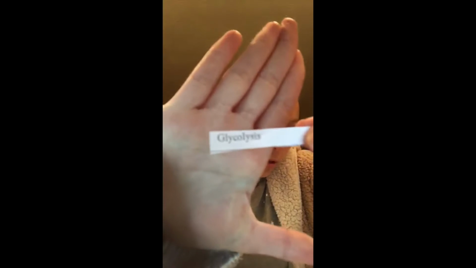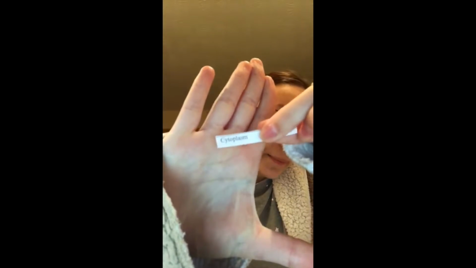So the first step in cellular respiration is glycolysis, and this takes place in the cytoplasm. The definition of glycolysis is sugar cutting. So your first reactant that starts it is glucose.